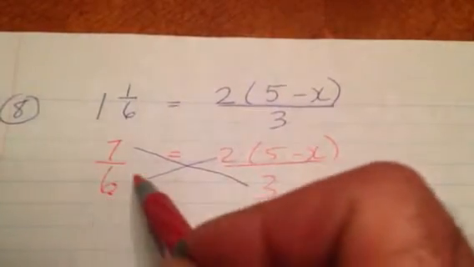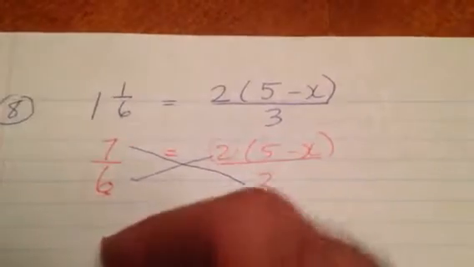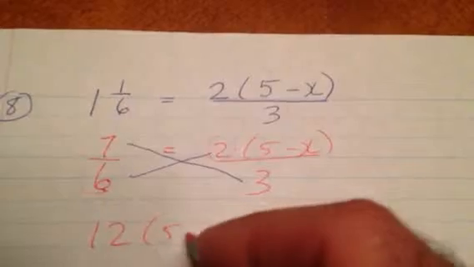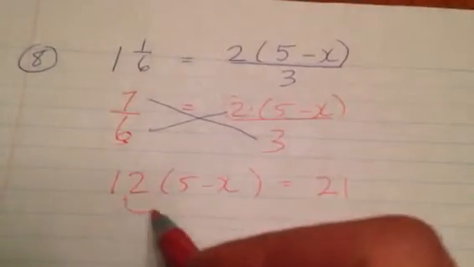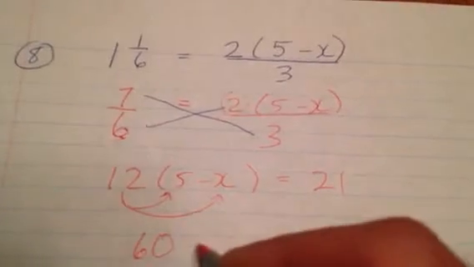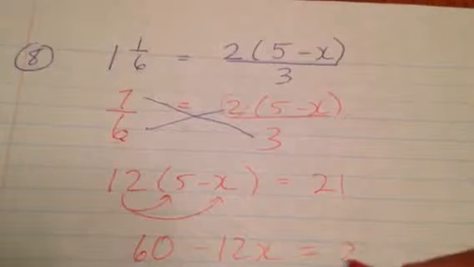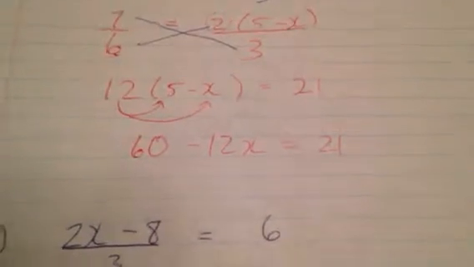I told my students this number and this number multiply. Don't touch the brackets. So we get 12 times 5 minus x equals 21. Now we multiply 12 times 5, 12 times negative x, right? So we get 60 minus 12x equals 21. And I think from here my students can solve it.